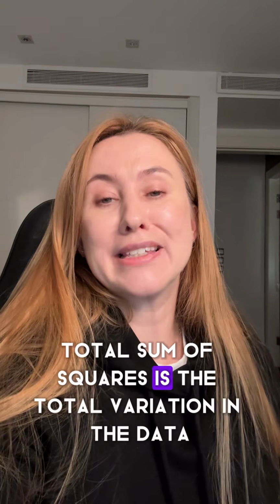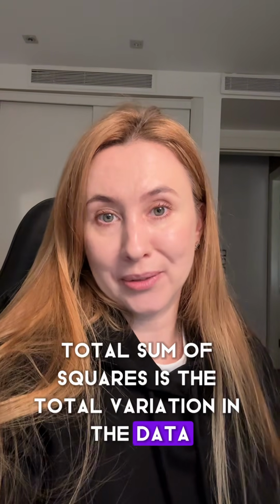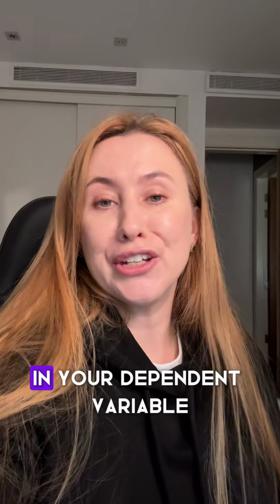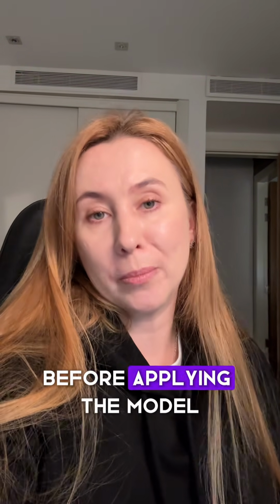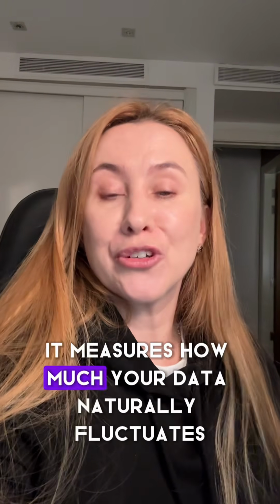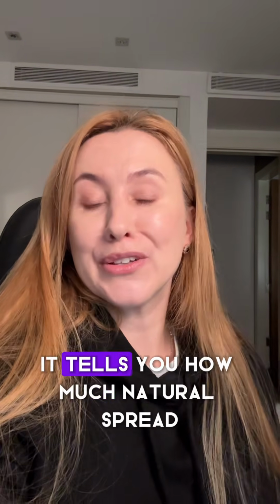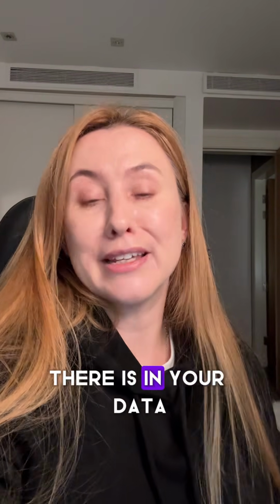The total sum of squares is the total variation in the data. This represents the total variation in your dependent variable before applying the model. It measures how much your data naturally fluctuates. It tells you how much natural spread there is in your data.